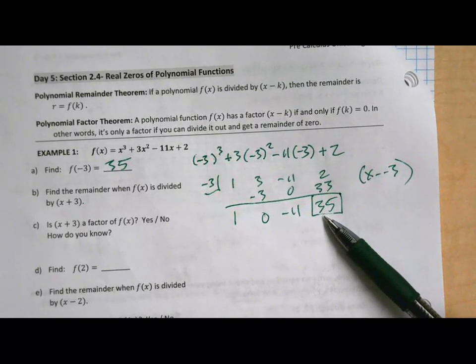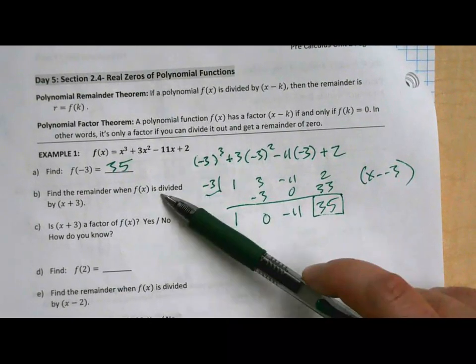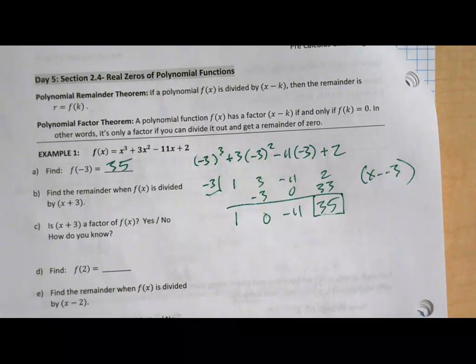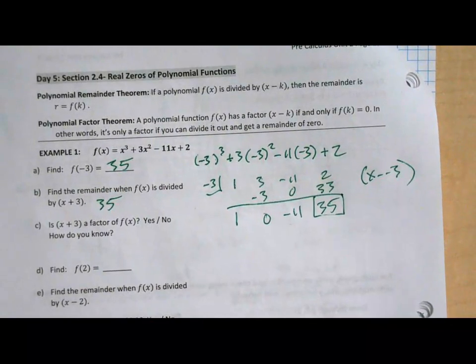All right, I'm going to let you guys do this in a second on your own, but let's talk about B and C here. What is the remainder when f of x is divided by x plus 3? Okay, we just found that it's 35. Just write down 35. You don't need to copy my work. You're going to do one on your own in a second.